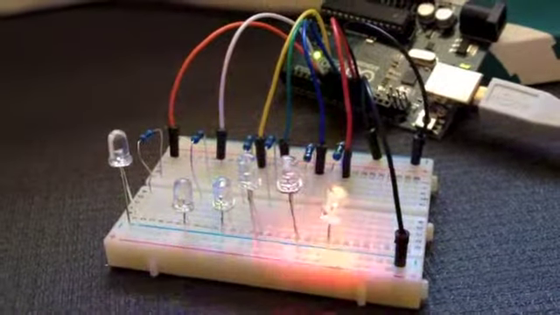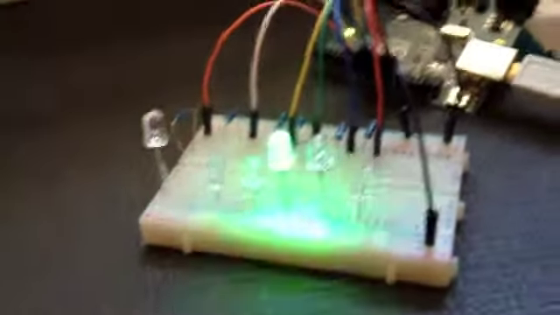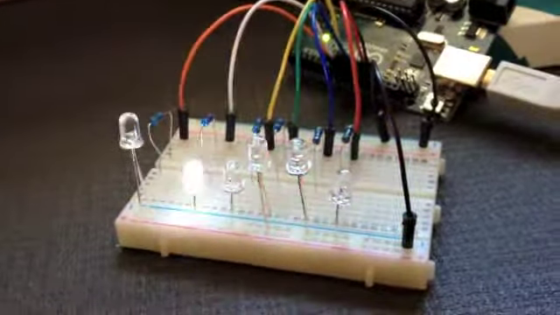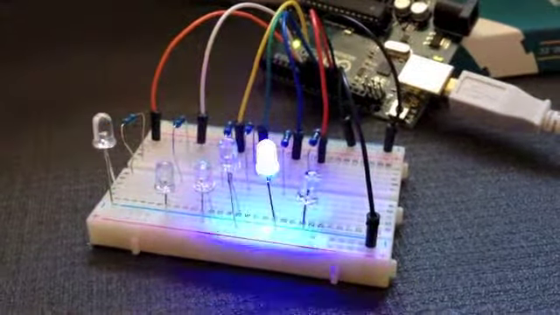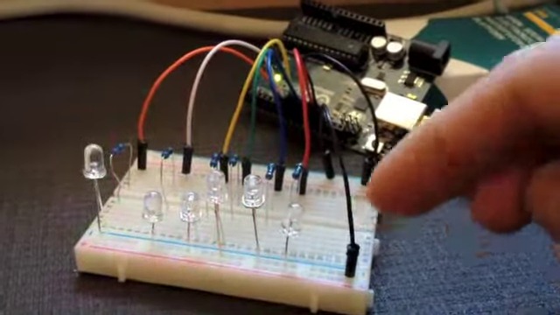And there's digital pinouts from 8 until 13. Each of the pinouts are controlling an LED light, and then the ground for the board is here on the side.